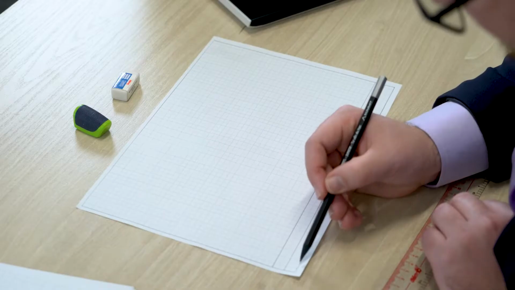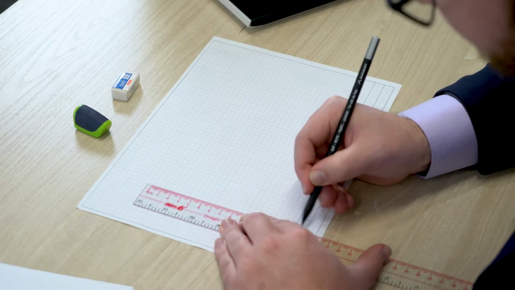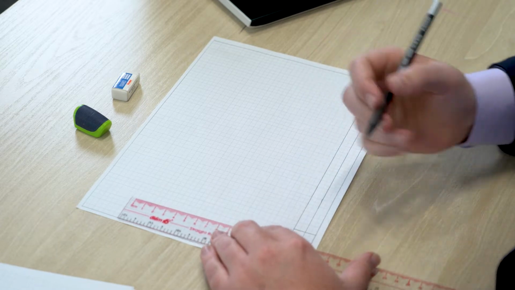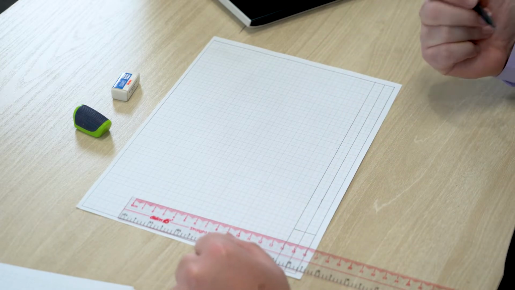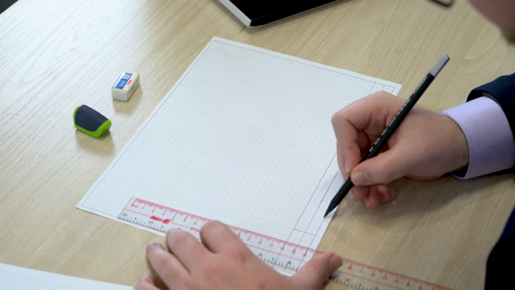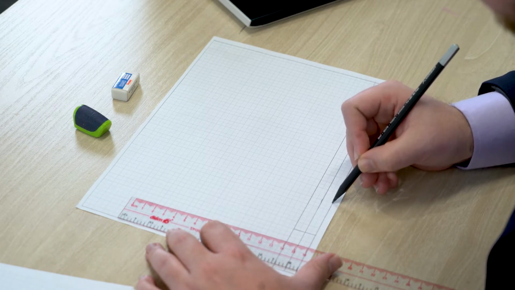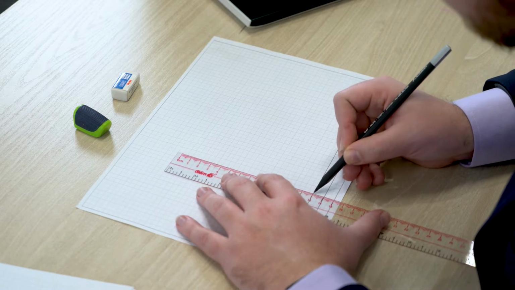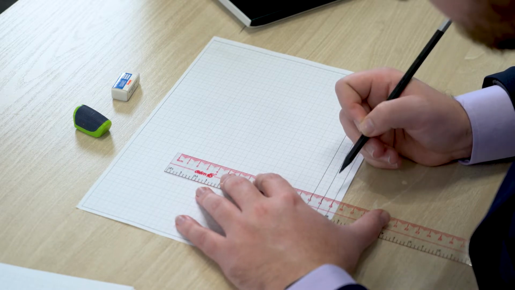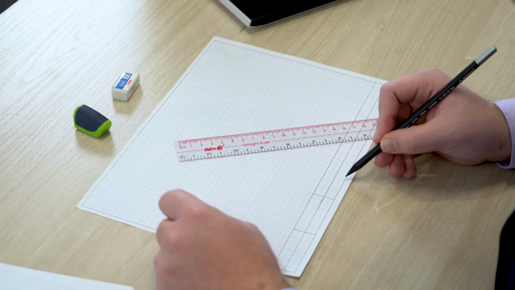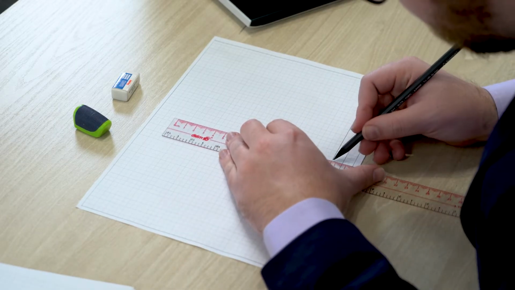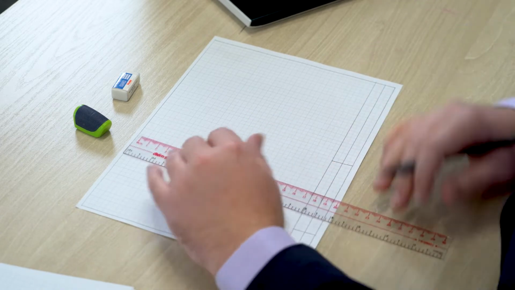Next, we are going to measure 10 blocks in, and we are going to draw a dark line down. And next, another 10 blocks. Okay, now we have 4, but we need 6, so we will go another 10 blocks. Now we have our title block.